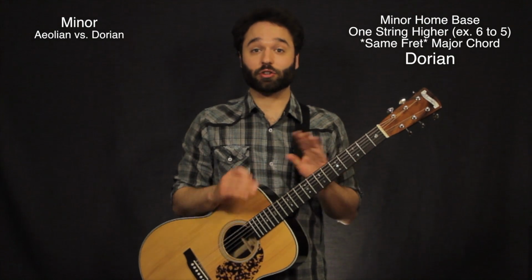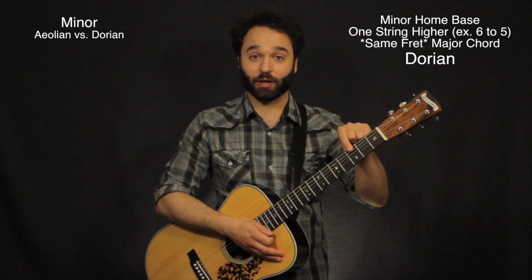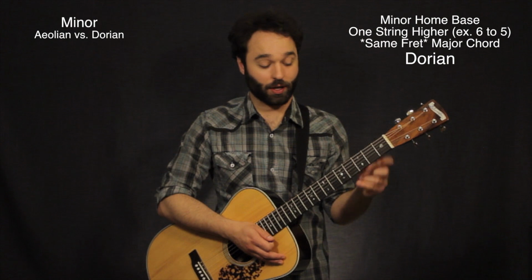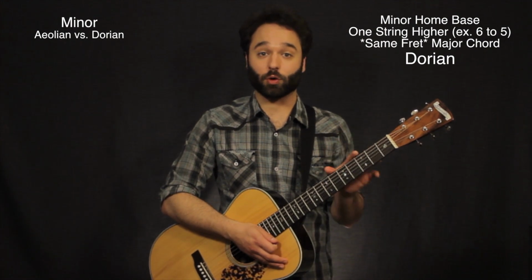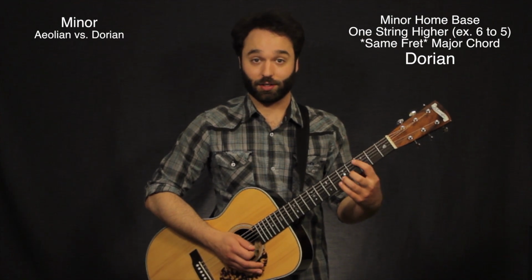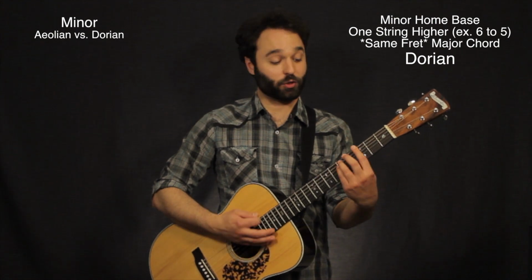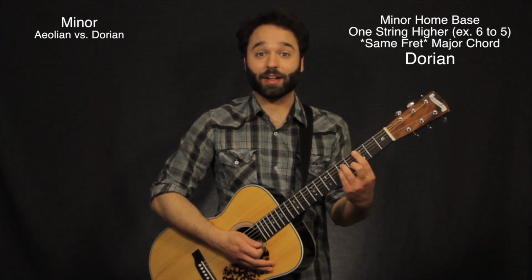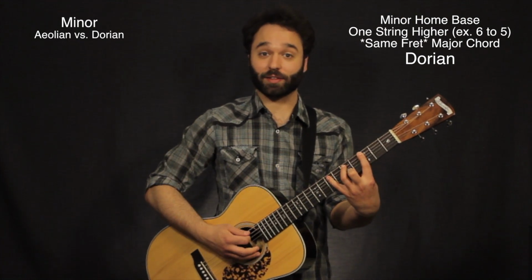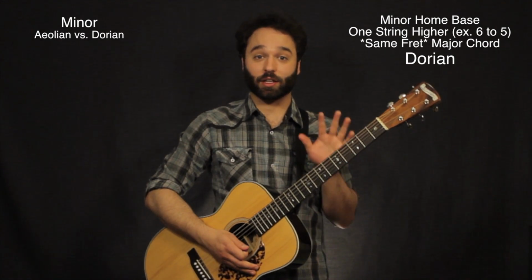That's very common, you'll see that all the time in pop music, where it's G minor on the 6th string root, then a major chord on the 5th string root, on the same fret. That is going to be a Dorian. Reason being is that C has a raised 6th in it, compared to our normal minor scale. Now, if it was G minor and C minor, that's telling us exactly flat 6, raised 6. So that C chord, being major or minor, is telling us exactly what's going on there.